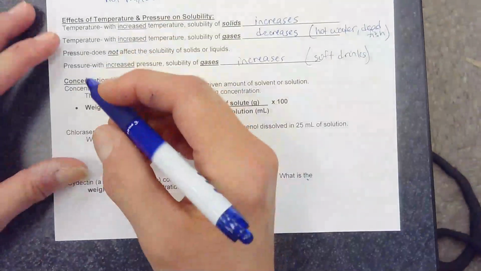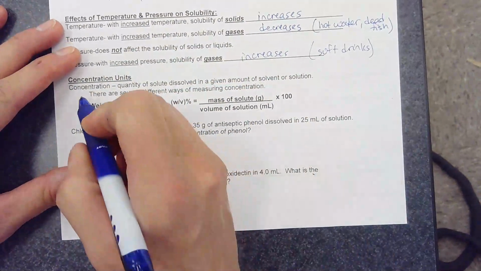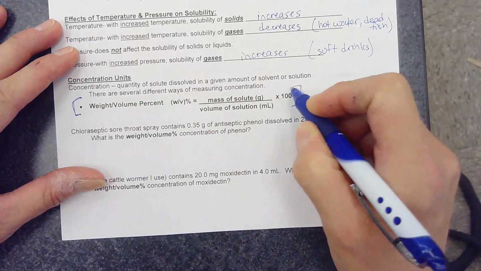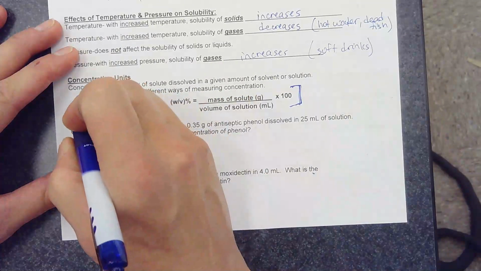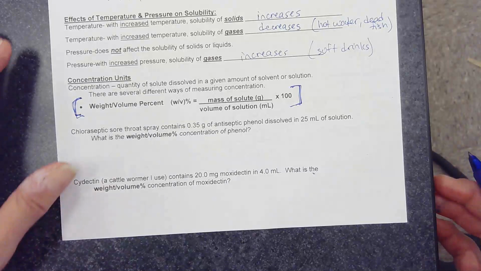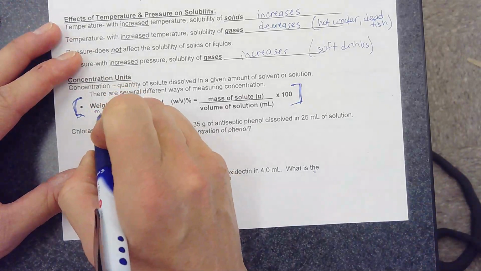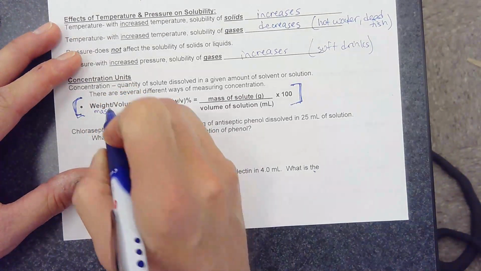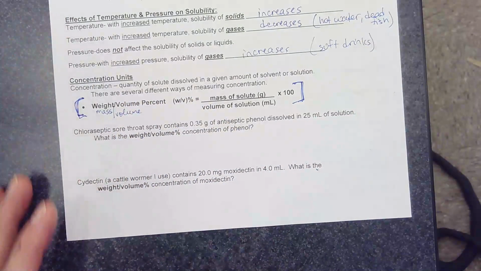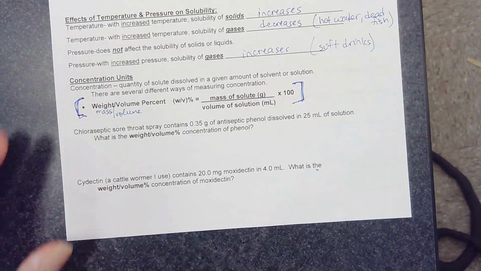All right, so you're going to do several different methods of calculating concentration. One method of calculating concentration is weight volume percent, also called mass volume percent. Same thing.